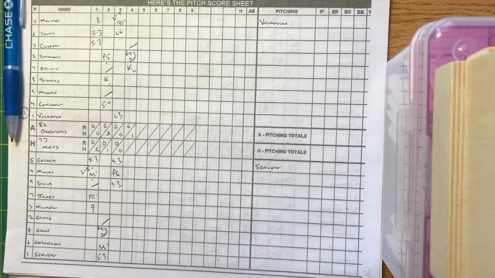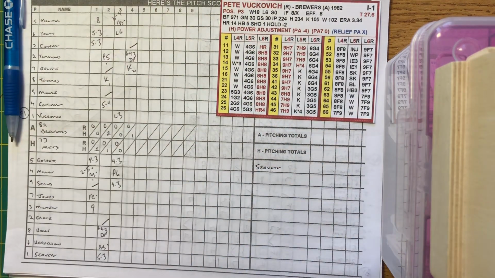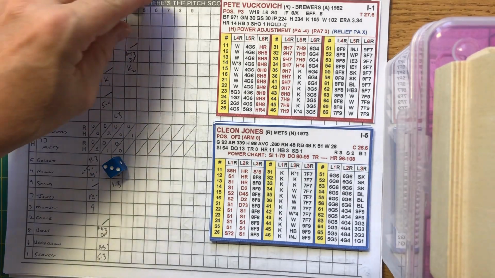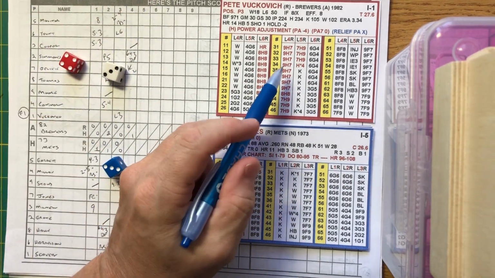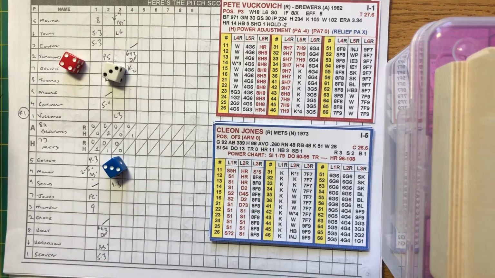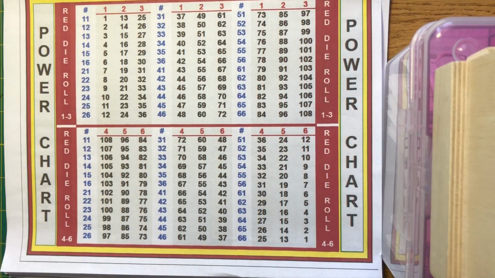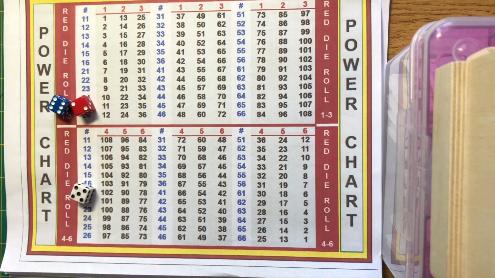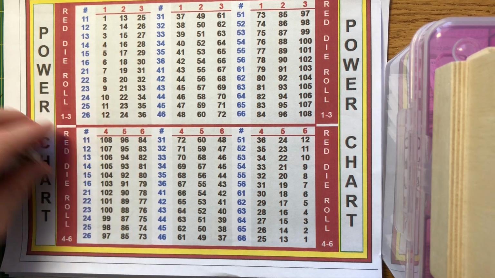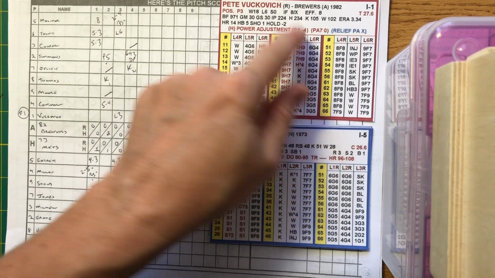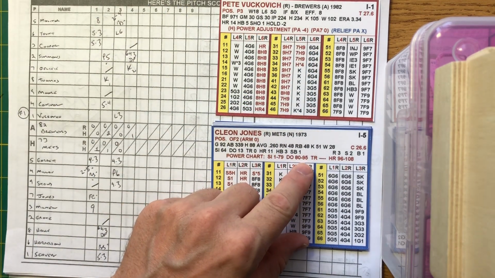Vuckovich coming out to face Cleon Jones, John Milner, Jerry Grote. The pitch to Cleon, who's 0 for 1. It's a 433. We have a chart check, power chart check. It's going to left field. The random number is a 256. That's a 90. Vuckovich is a -4. That goes back to an 86.